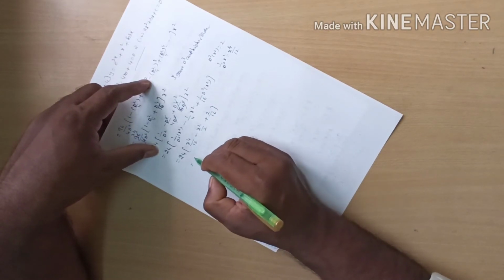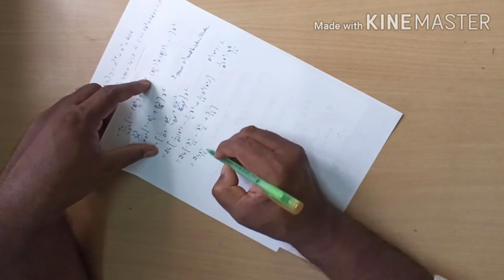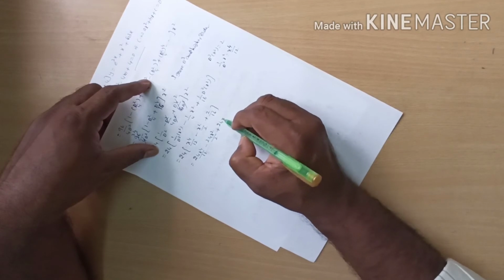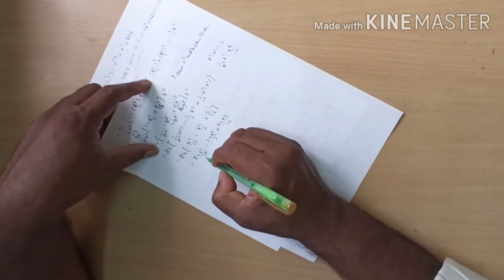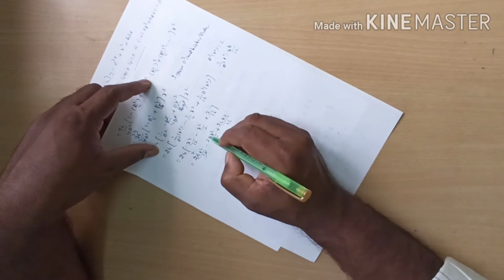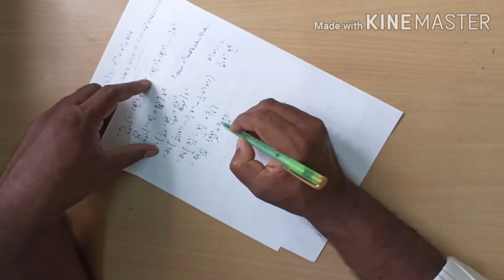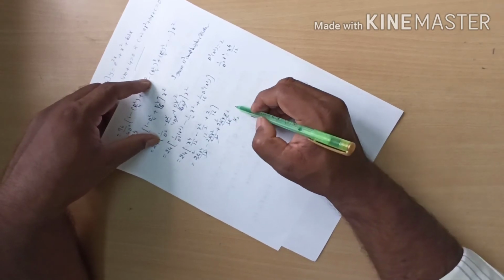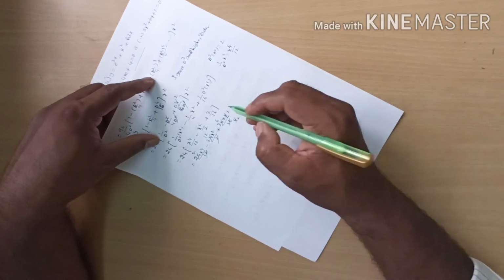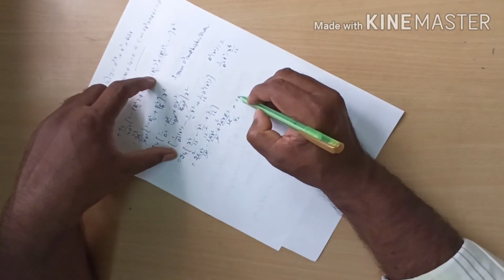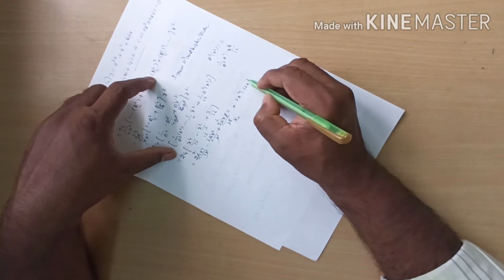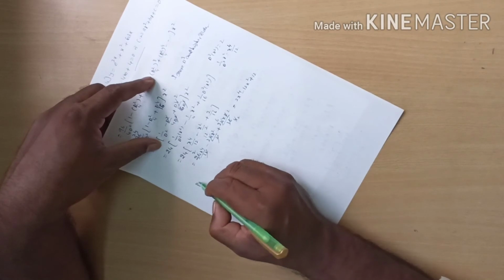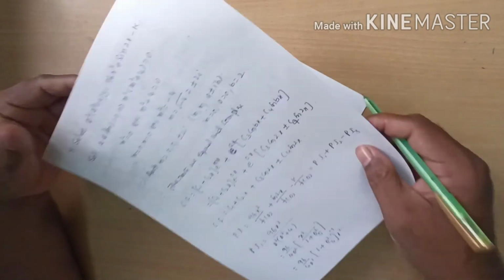Therefore it is 24 x power 4 by 12 minus 24 x square by 2 plus 24 into 2 by 16, that is equal to 2x power 4 minus 12x square plus 3, which is PI1.